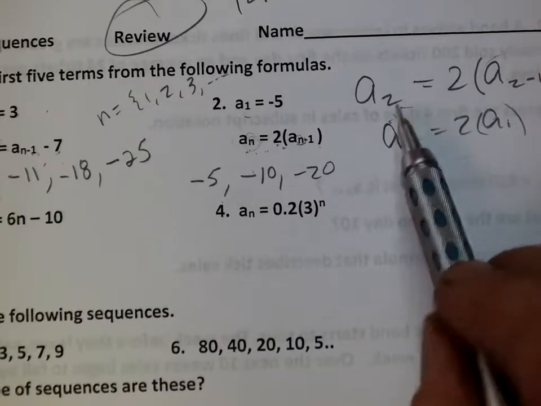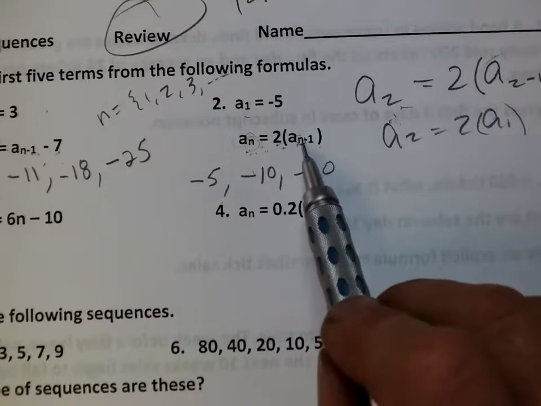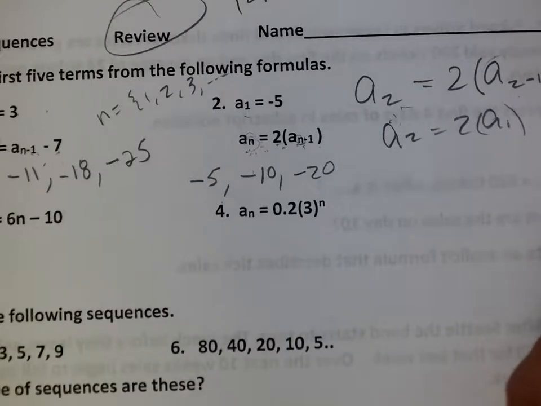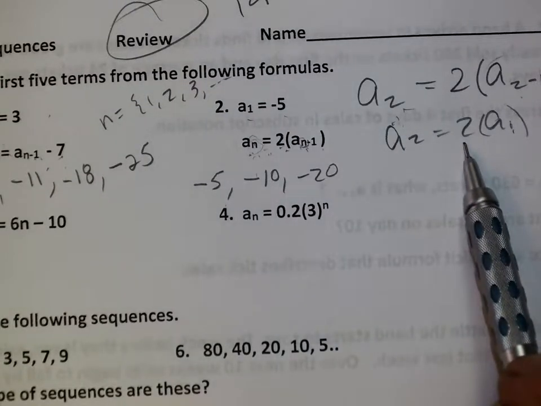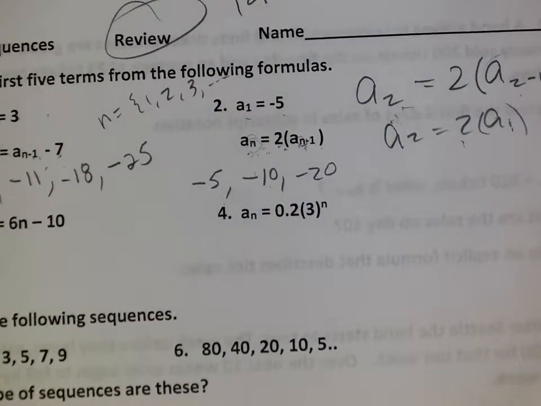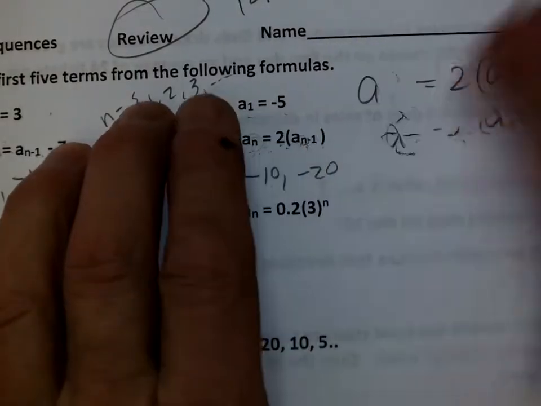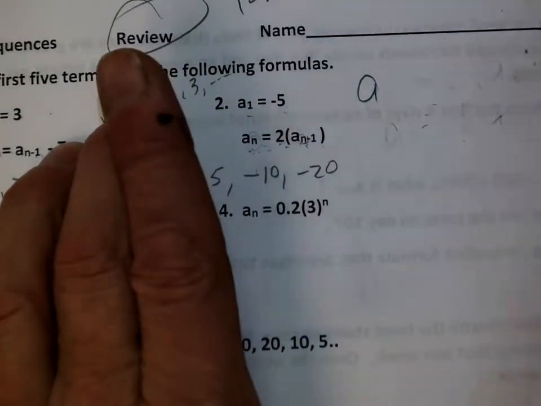So a2 would equal 2 times, well, if I put 2 right here, 2 minus 1 is 1. So I'm going to look at the first term, which is negative 5. I'm going to multiply that by 2, and I get a negative 10. Now let's make the third term, okay? I don't normally do it this way, but this is how it works, okay? Let's make the third term.